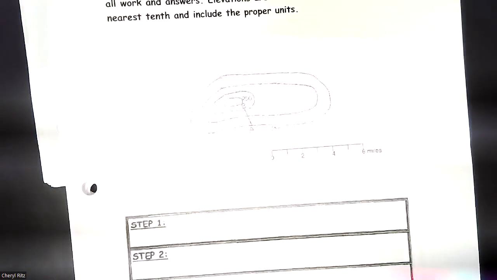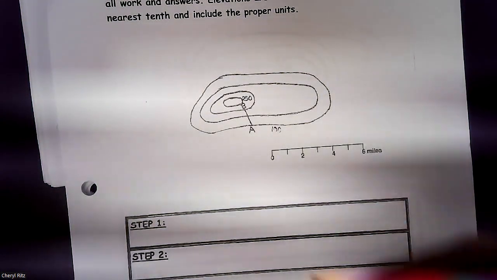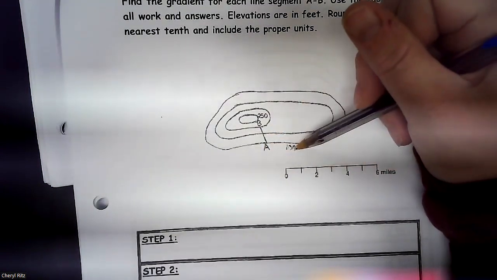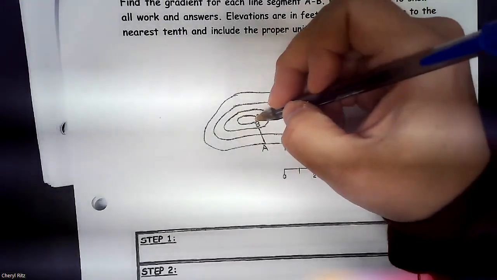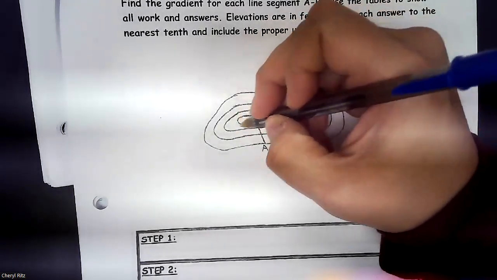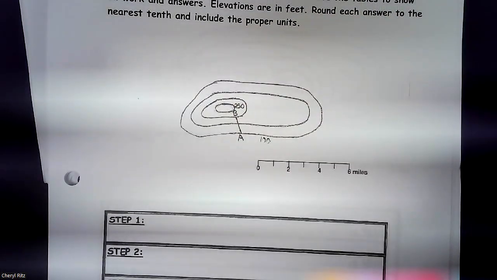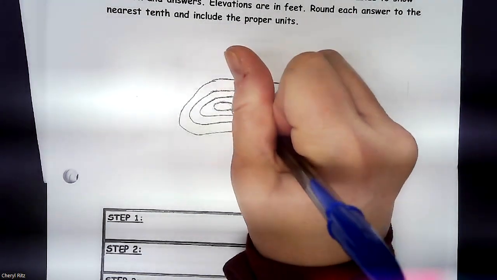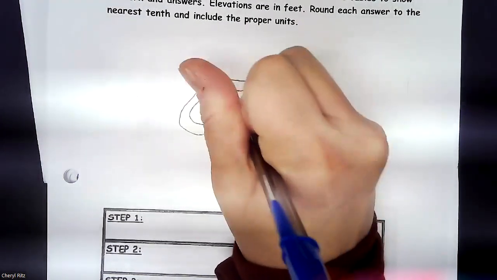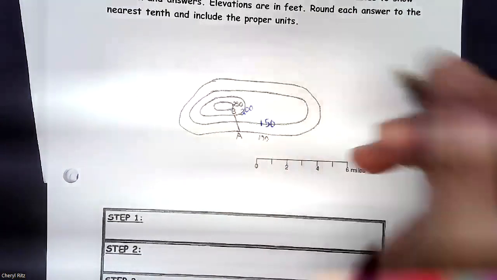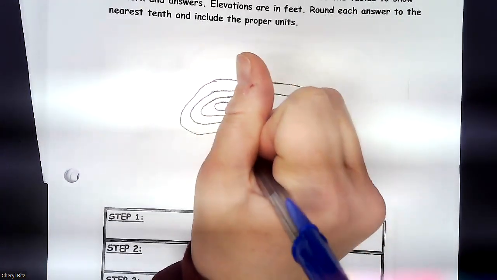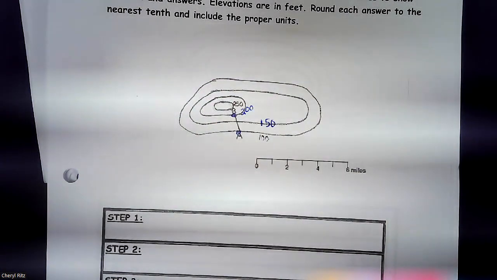Determine the contour interval and write it in for each line. So in case you can't see, we have 100 here, and this 250 is on the inside circle here. What could they be going up by to get from 100 to 250? Yeah, they're going up by 50. So this line's 100, this line's 150, the inside line's 200. And if you can't tell, by the way, B ends right on that 200 line. A is right there on the 100 line.